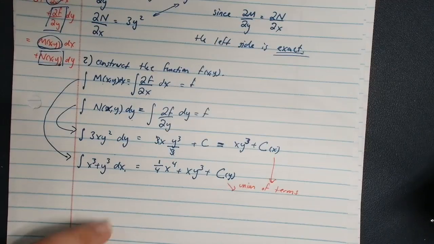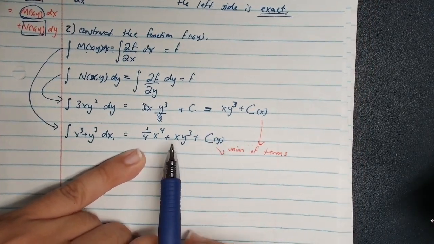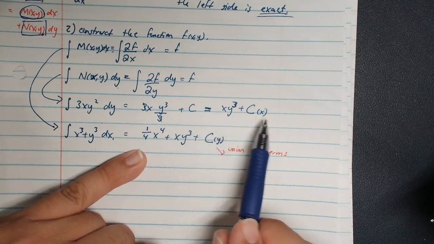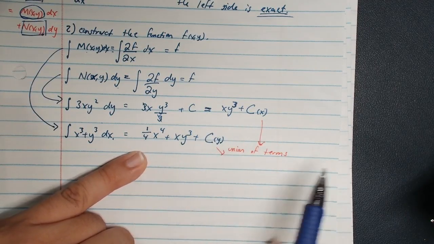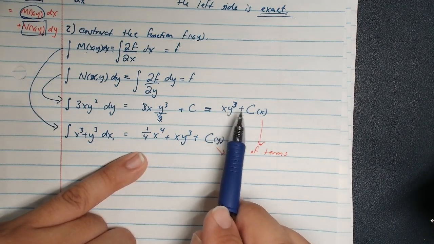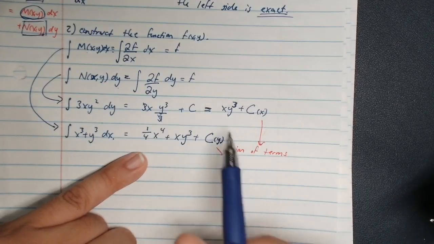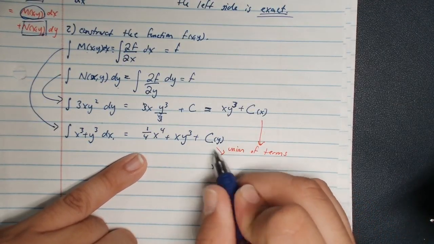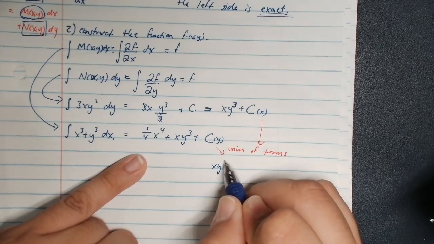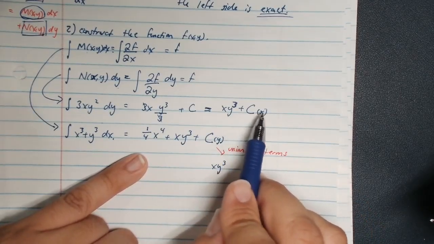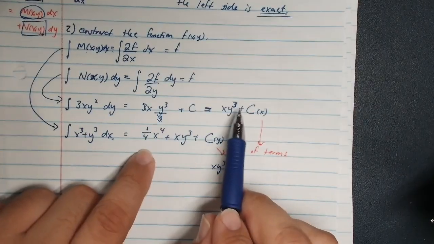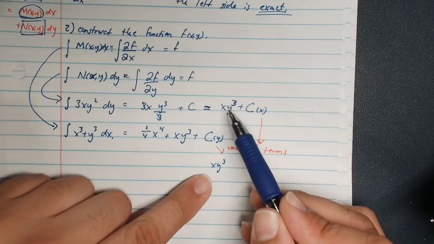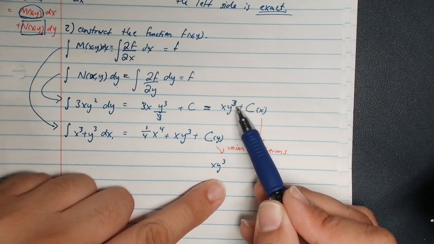What do you mean the union of their terms? Well, basically, take one of these, doesn't really matter which one, and just write it down completely. I'll just go from top to bottom. So I'll write this one down. So that's going to be just x times y to the third. Don't worry about the constant. We'll put that on at the very end. So just write down all the non-constant terms. So here we get xy cubed.